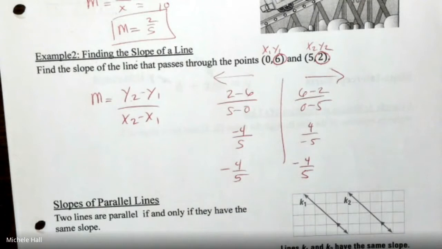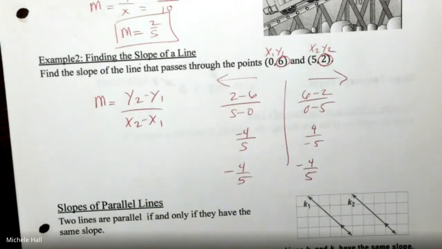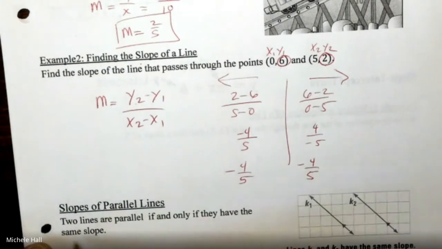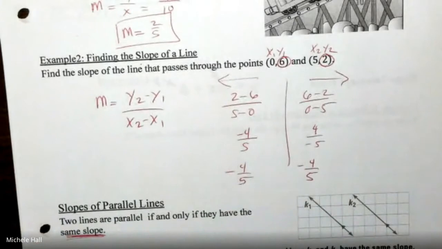So my point is that you're just subtracting your y's over subtracting your x's. You need to make sure you're going in the same direction for both the y and the x. Okay, the next one. Two lines are parallel if and only if. What makes them parallel? They have the same slopes. They have to have exactly the same slope to be parallel.